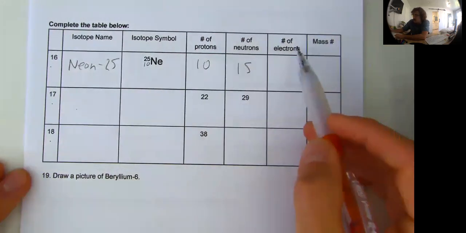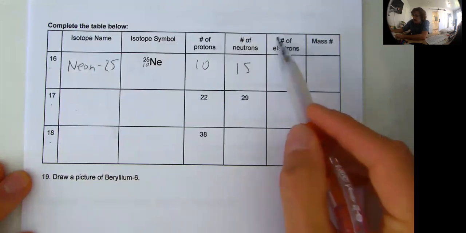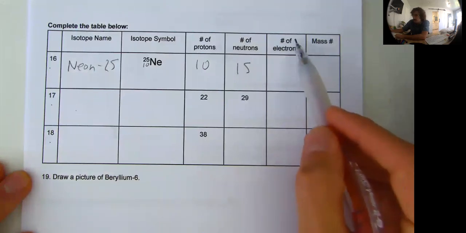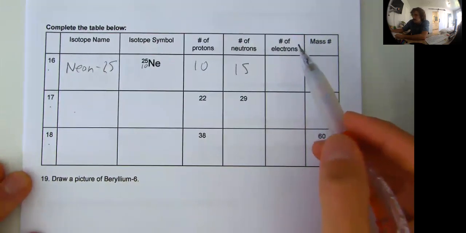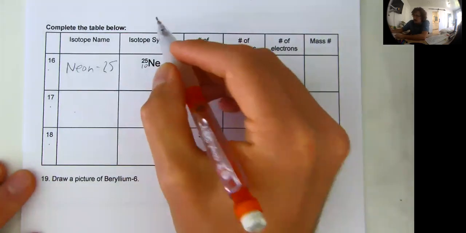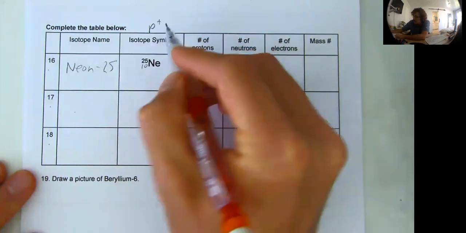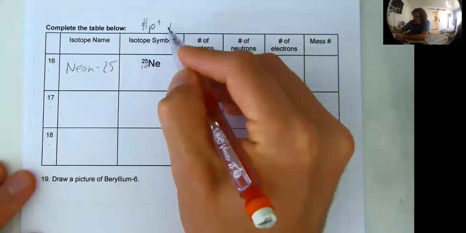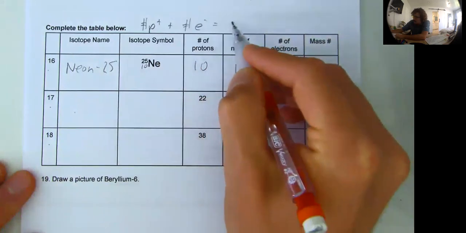Now, number of electrons. This is a little bit new, but since this is not an ion, this is an atom or an isotope, that means it's electrically neutral. What does electrically neutral mean? It means the number of protons equals the number of electrons. That means there's no charge. So here's the equation we're working with: the positive charge from the protons plus the negative charge from the electrons equals 0.